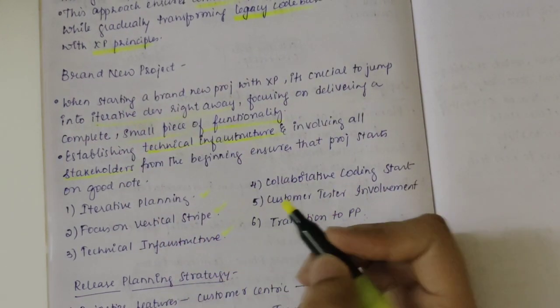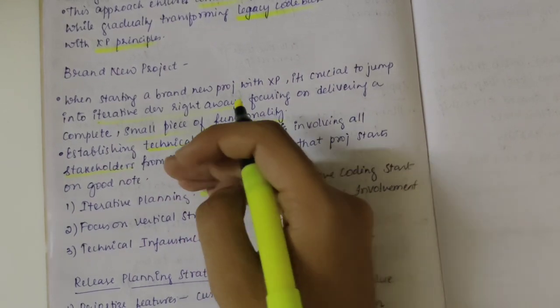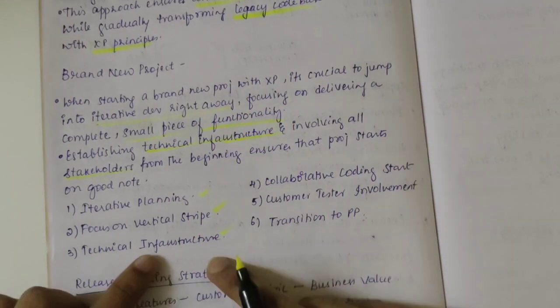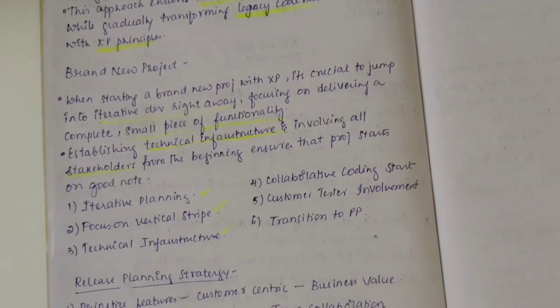Then we have technical infrastructure. While you have written down the user stories and all of that here, make sure that those are aligning with the technical infrastructure. Try implementing this with the technical infrastructure. That is the system compatibility, there should not be any errors, version control is used here, and all of that.